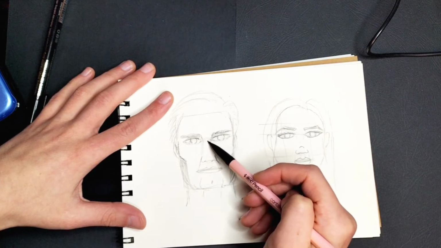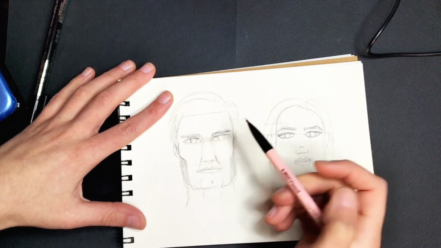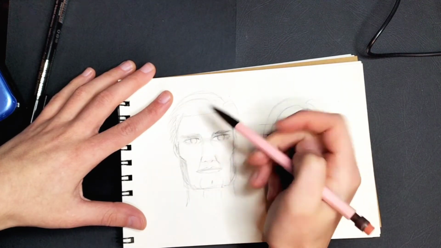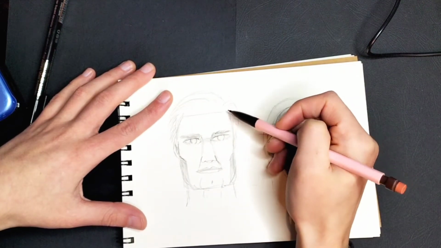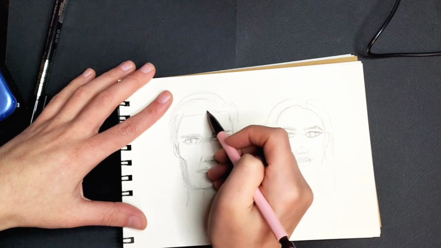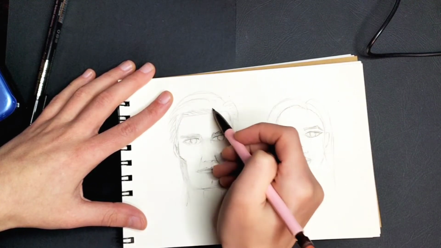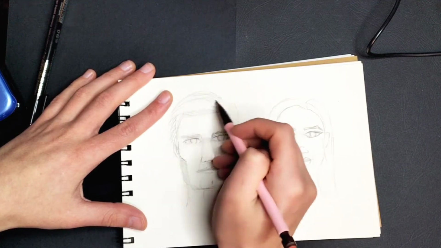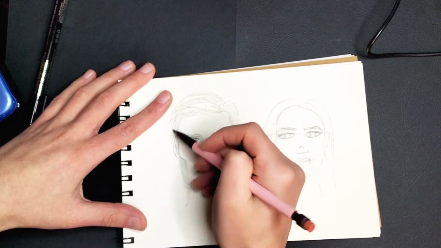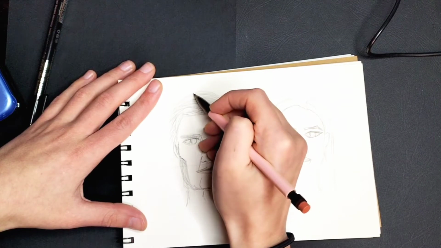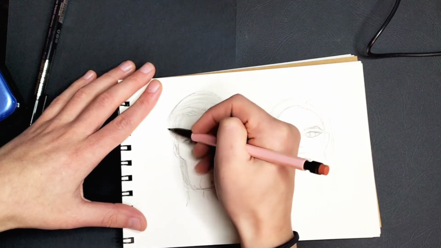So yeah, it's just a little bit of a... I'm not drawing from reference, this is just kind of... yeah, I've drawn enough faces and things over the years that I've just got kind of a set face set up to draw. I don't know if that makes any sense whatsoever.